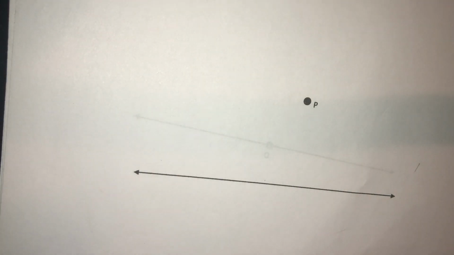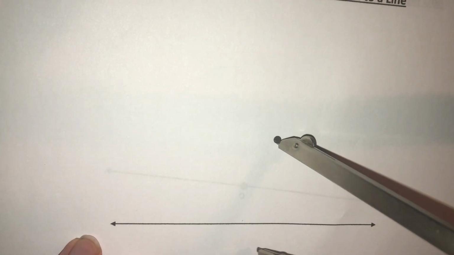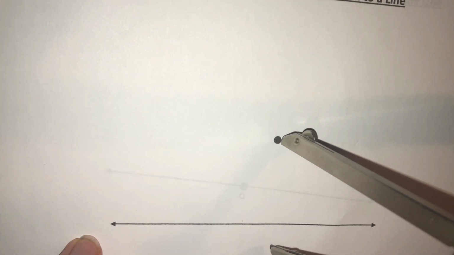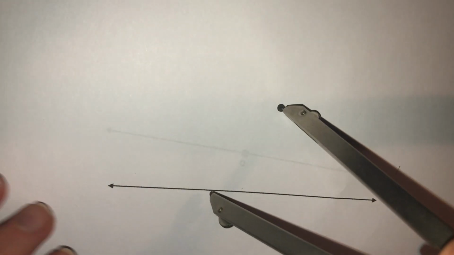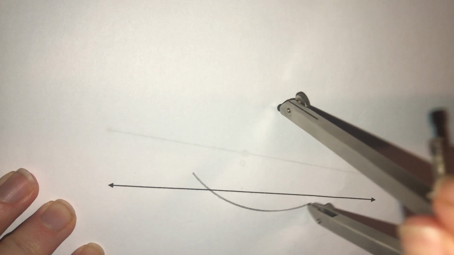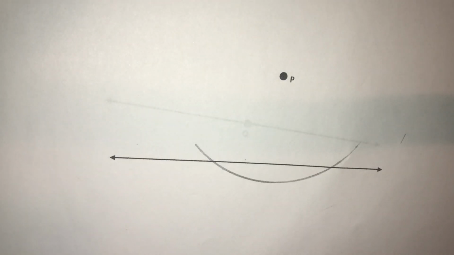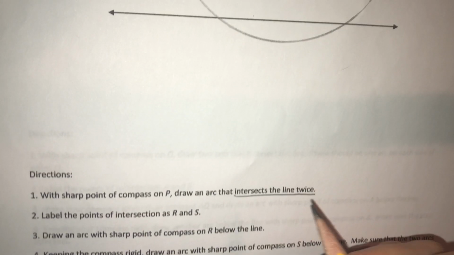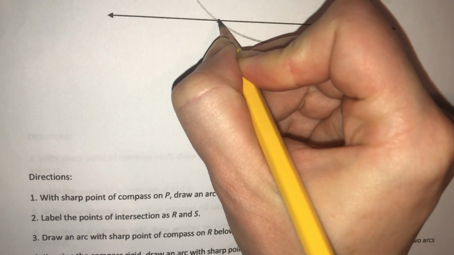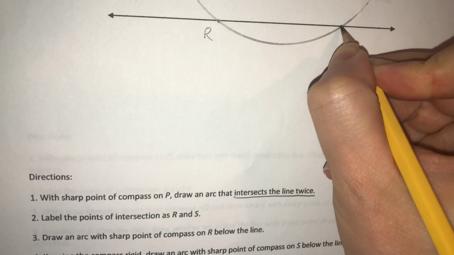So we want to make like a little smiley face curve arc that will cross through our line twice. So you may want to do a little practice swing before you put your pencil down, just to make sure that you like the size of your compass. So there's my little smile, crosses through the line twice. We're going to label the intersection points R and S. So this will be point R and this will be point S.